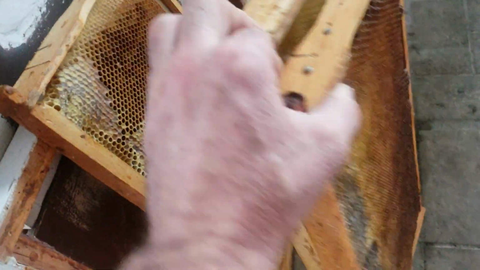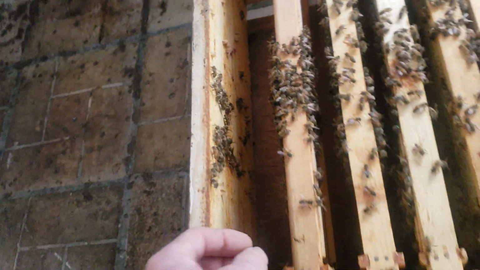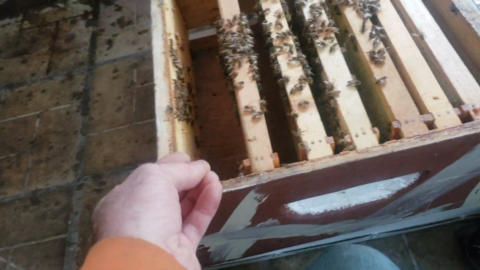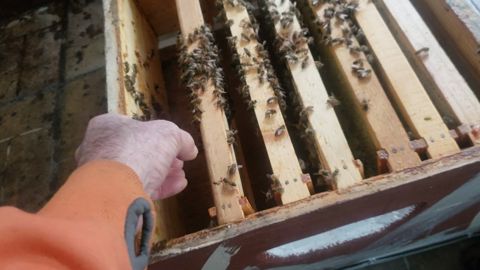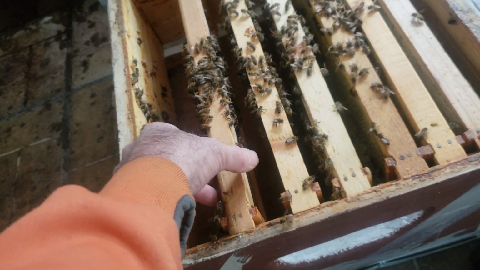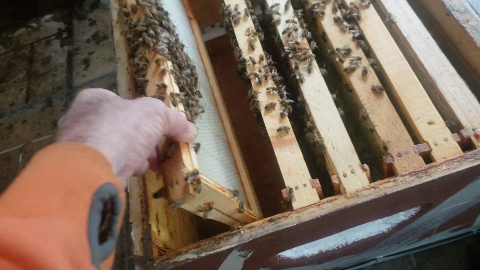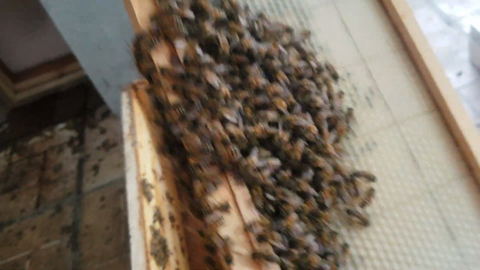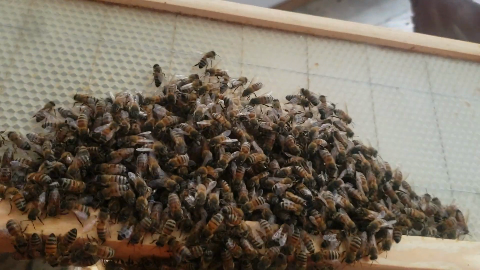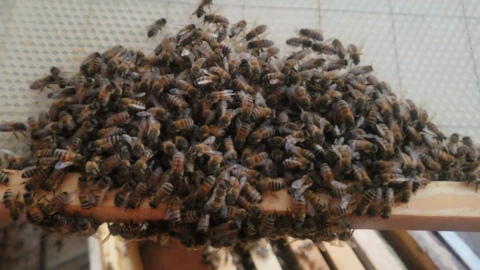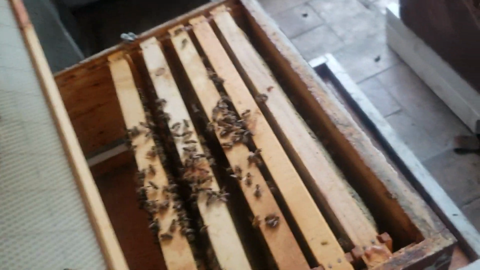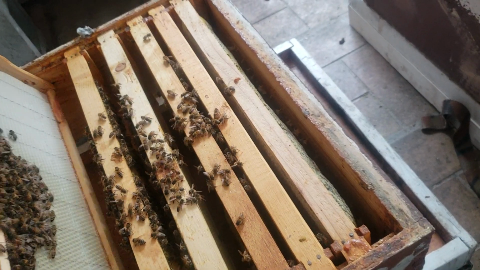This deep here has more honey than the super does. See, it's chock full of honey. I really don't need to add any more medium frames to the super. But see, here's the thing. We've got bees on frames that do not have any honey. Because these have been inside for a few days, it's all right. But the question is, why did they move over to that part of the hive? It's really astonishing to me. I guess I will never understand why bees decide to do certain things.